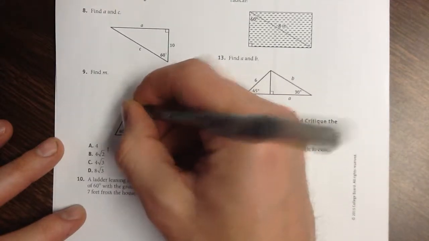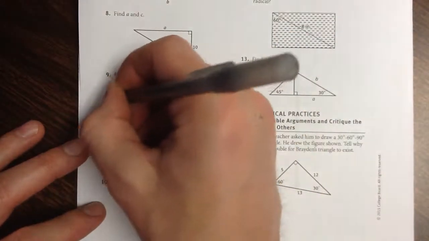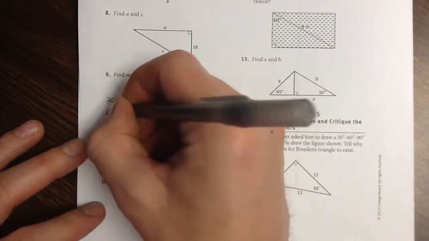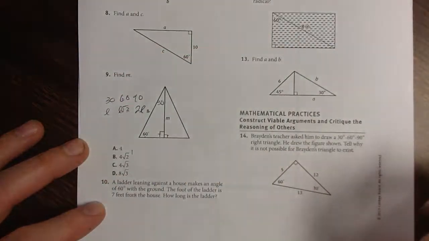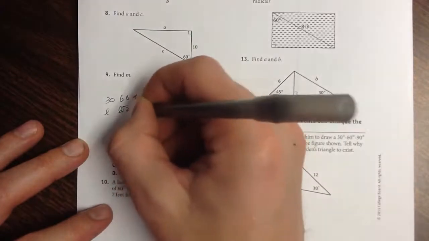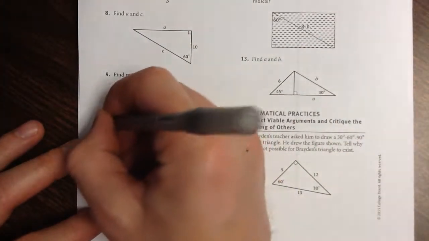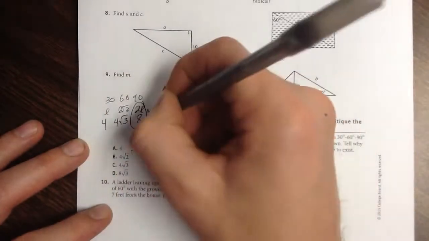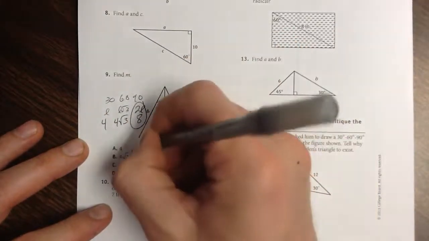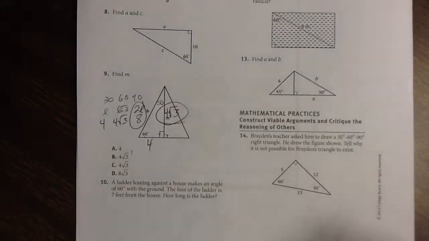So that's the hypotenuse of a 30, 60, 90 triangle. And so you're given that the hypotenuse is 8. So divide by 2 to get your short leg, get 4. And then this value of m would be 4 square roots of 3.